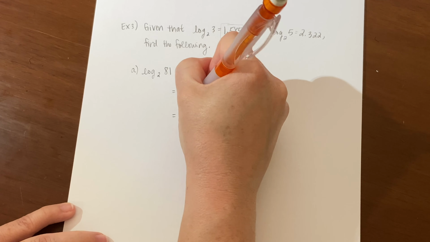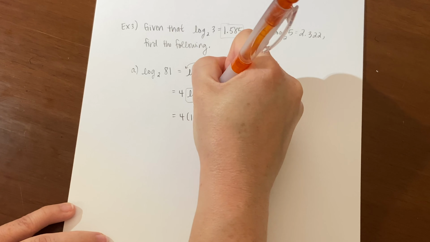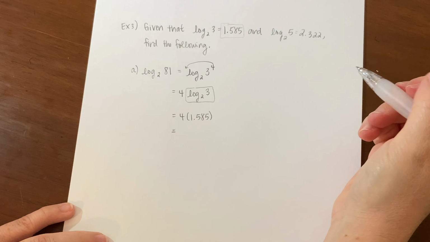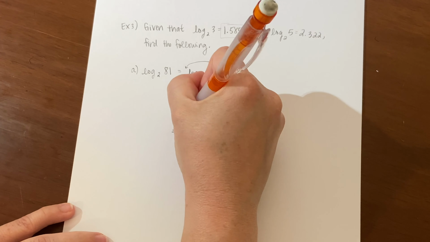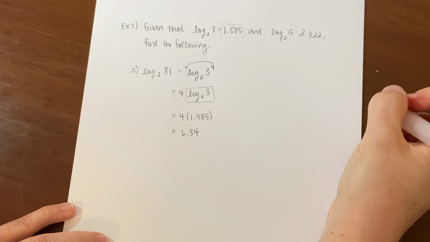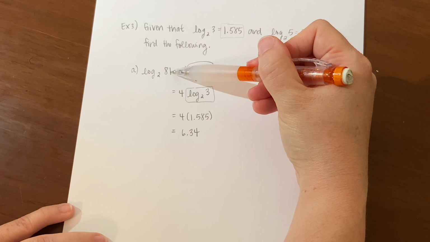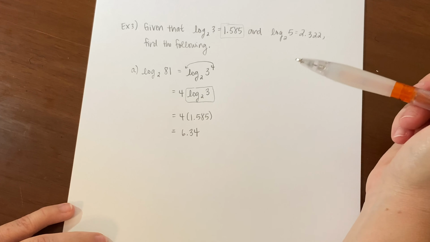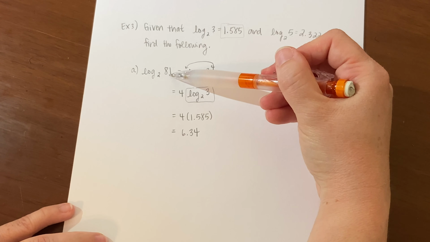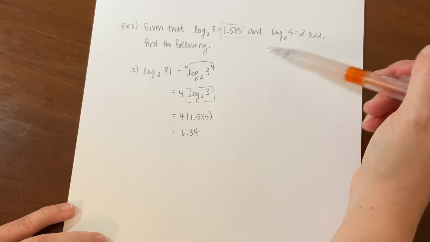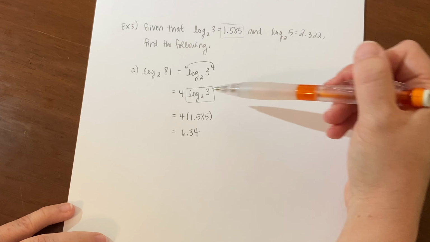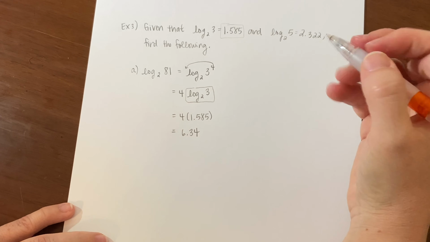I have 4 times 1.585. Now it's just a calculator problem. Multiply that out, you get 6.34. So they gave me 81, but I only had 3 and 5 to work with. So I had to rewrite the 81 as something to do with 3 and or 5 so that I could use the values that they gave me to solve.